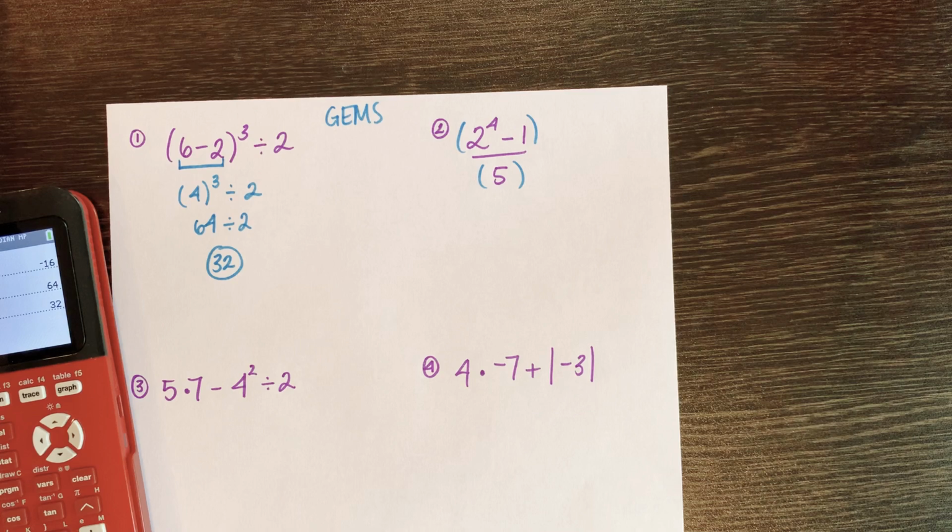So before I actually divide, I have to do those grouping symbols. I need to completely simplify my numerator, completely simplify my denominator before I move on. And when I'm inside that numerator, it's like a new GEMS has started. So I'm hitting those exponents, then those multiplication and divisions, then those subtractions and additions.